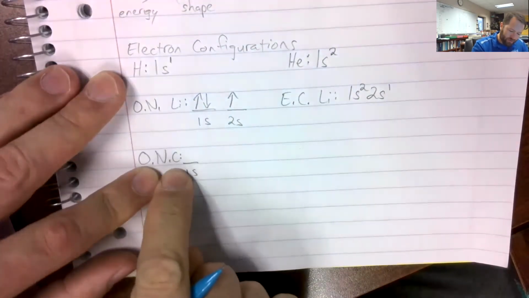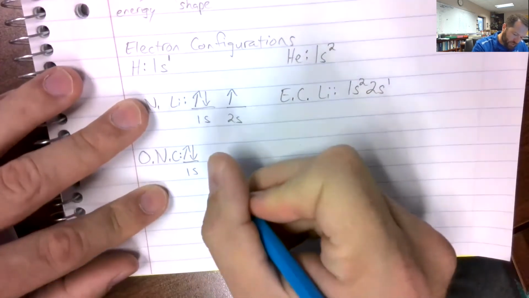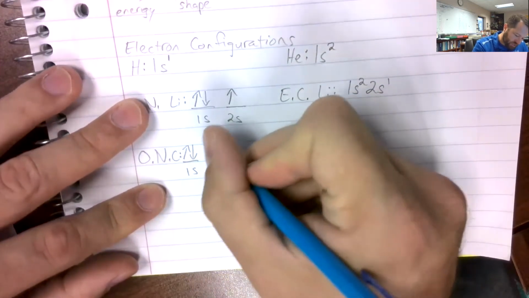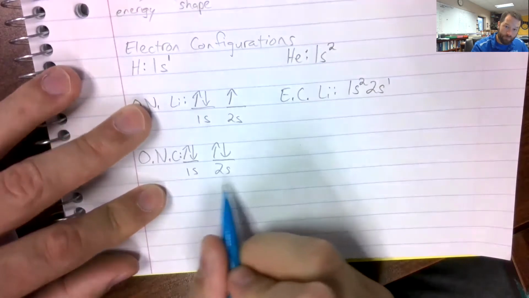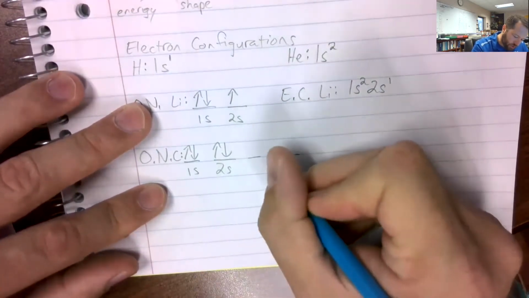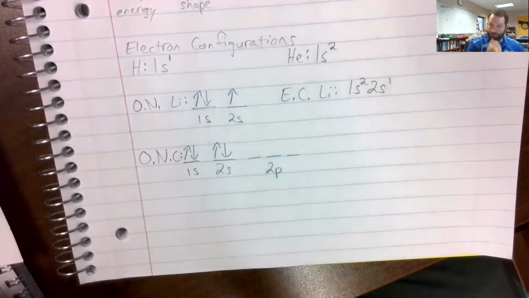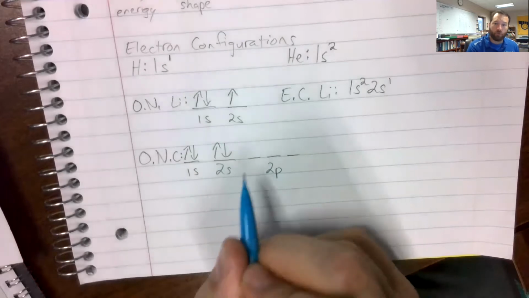I should put the C there for carbon, all right. So up arrow, down arrow on the 1s. As 1s is full, he moves on to the 2s. Up arrow, down arrow. Now that's full. Now we draw the 2p. Yes, you have to draw all 3 of those orbitals. Very important to draw all 3 of them.